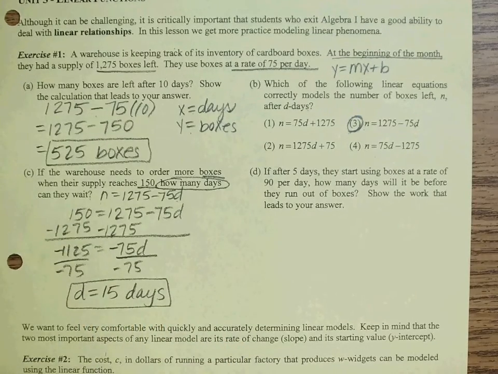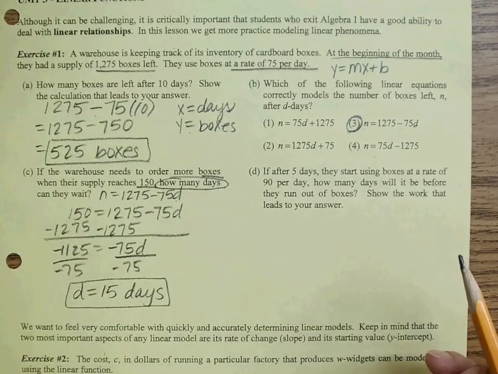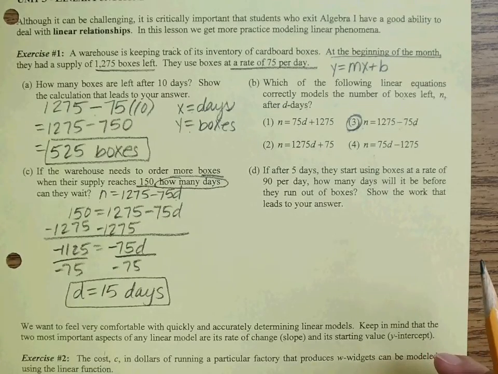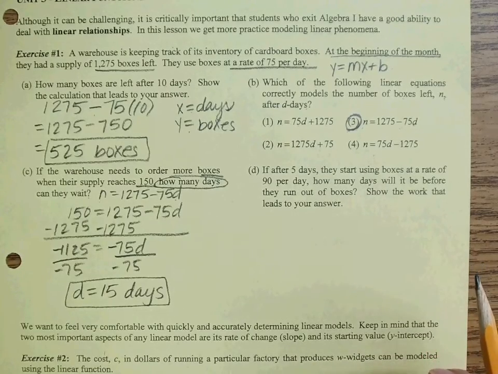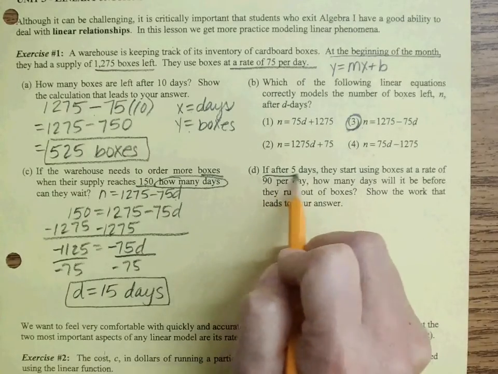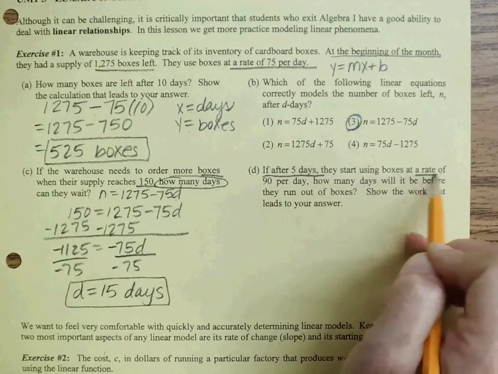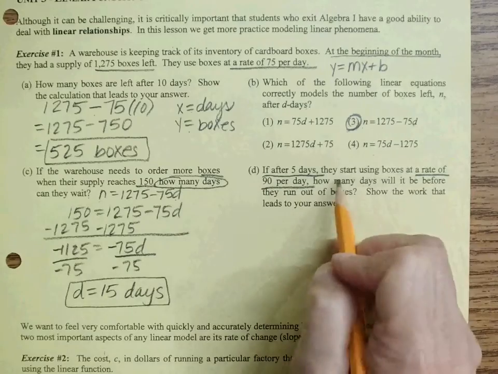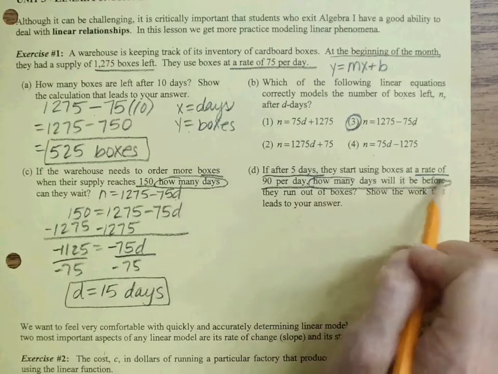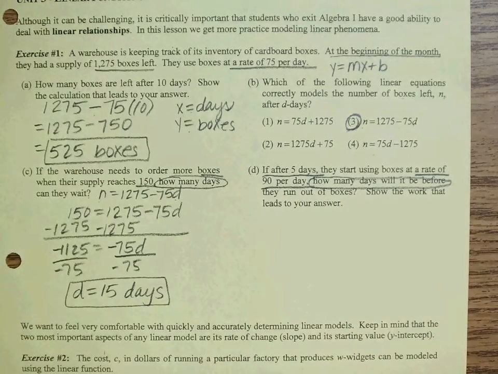Okay. Now my next one, part D: if after 5 days they start using boxes at a rate of 90 per day, how many days will it be before they run out of boxes? So this is a multi-step problem. If after 5 days they use boxes at a rate of 90 per day, how many days will it be before they run out of boxes?